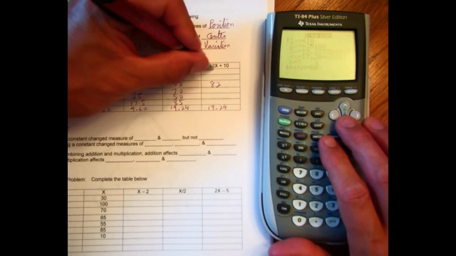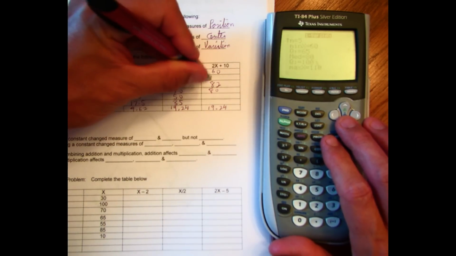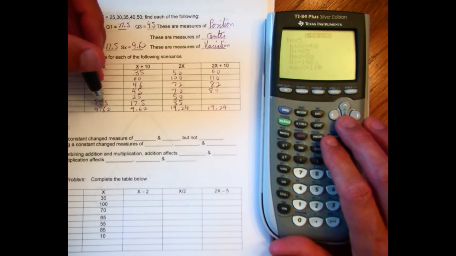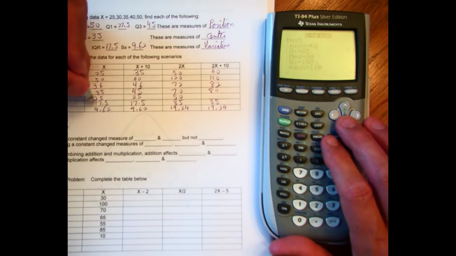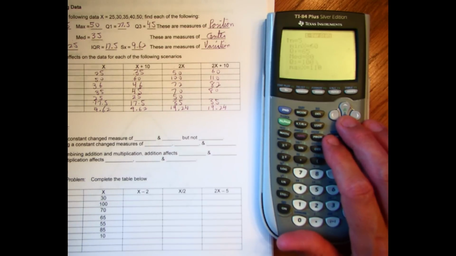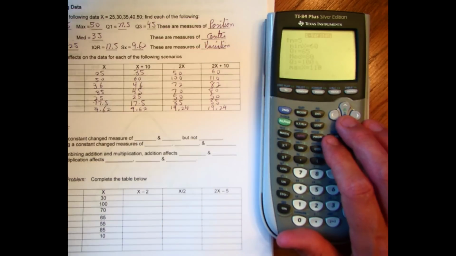My new min is 60. That's 2 times 25 plus 10. My new median is 80. That's 2 times 35 plus 10. My new max is 110. That's 2 times 50 plus 10. My new IQR is 100 minus 65, which is 35. Well, that's 2 times the original IQR, but adding 10 did not affect it. And my new range is 110 minus 60, which is 50.